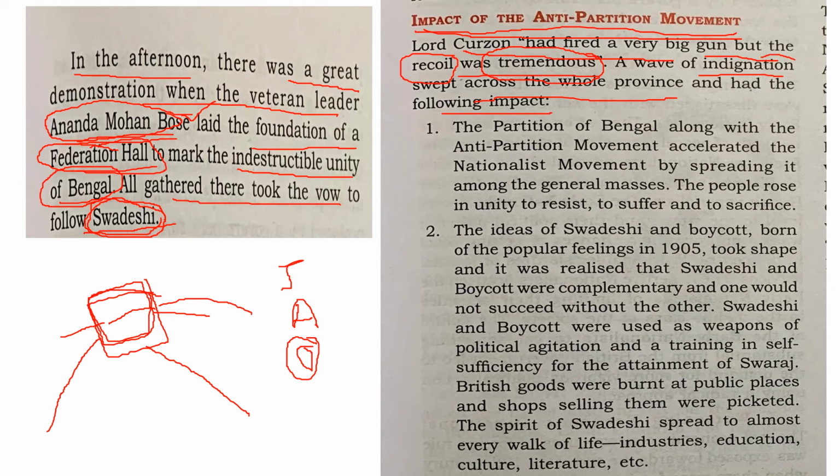What do you mean by wave of indigenation? That means using our own goods and thinking about India, and this kind of feeling, in fact, became more. Instead of becoming less, it became more. So Lord Curzon also didn't expect this. Let us see what the impact exactly is.